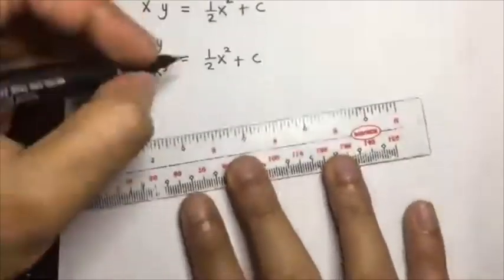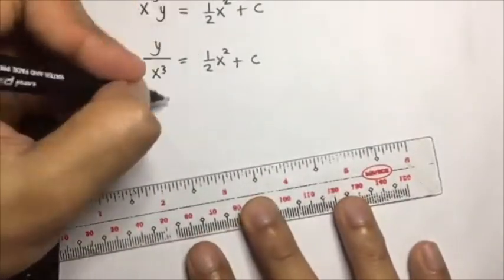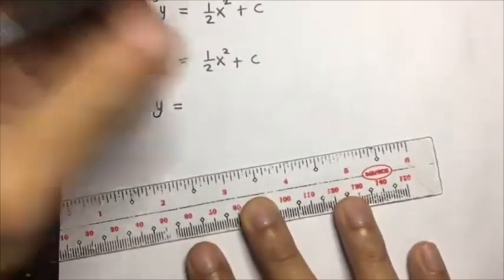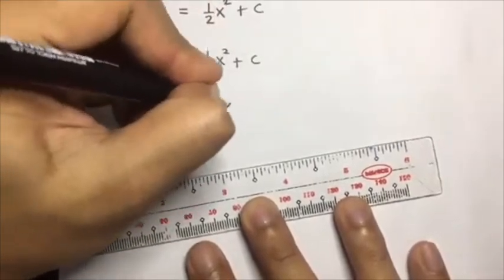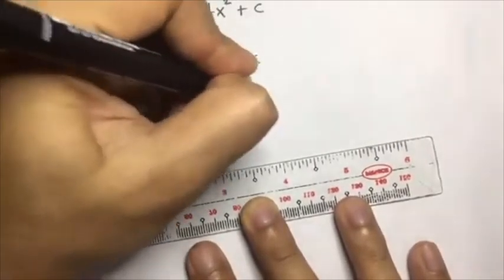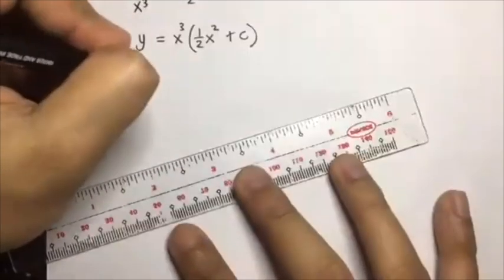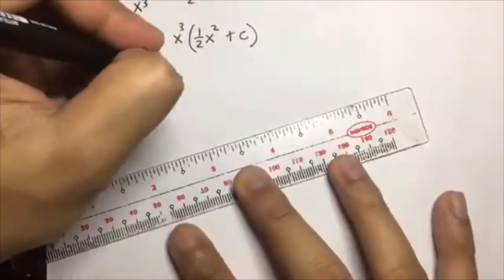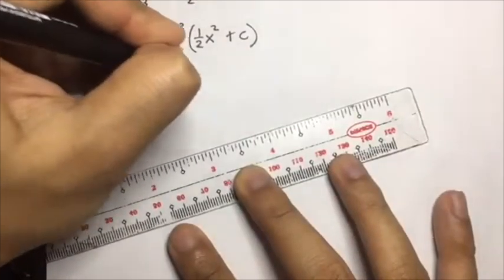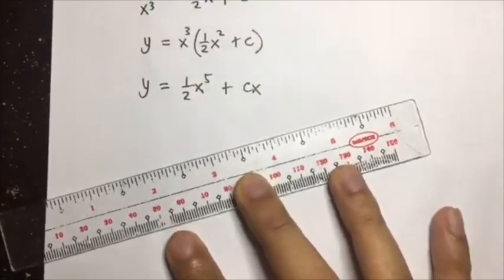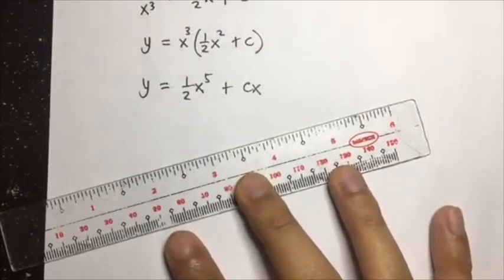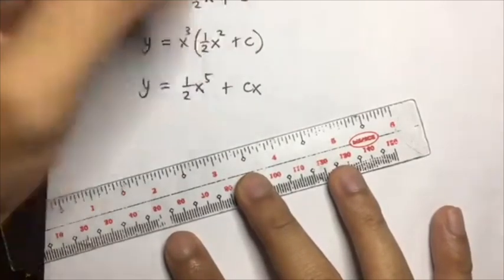Cross multiplying x cubed to the other side, we will have y is equal to x cubed times (1 half x squared plus c), or y is equal to 1 half x to the 5th plus c x cubed.